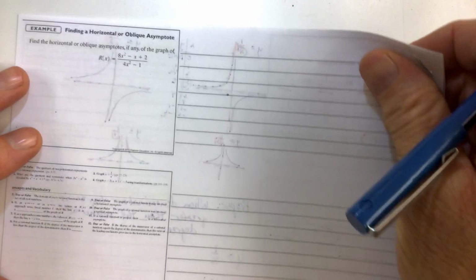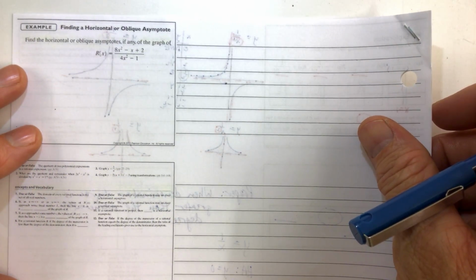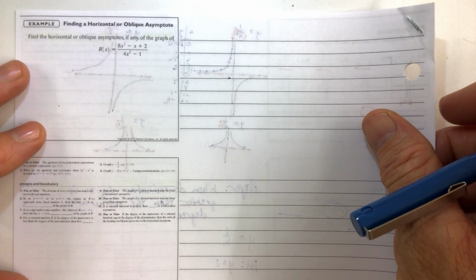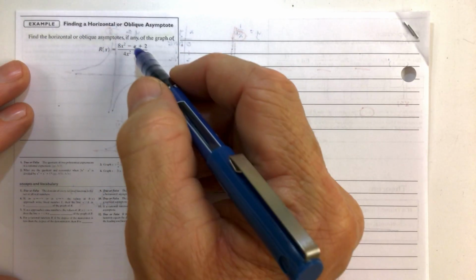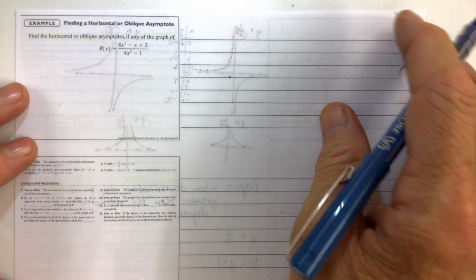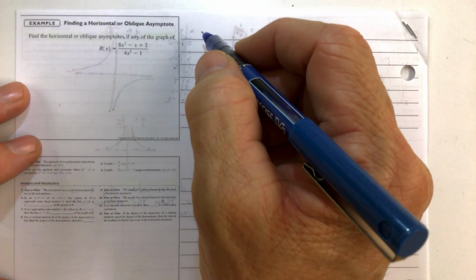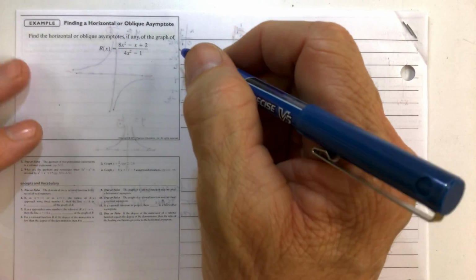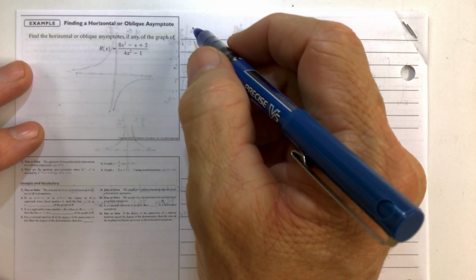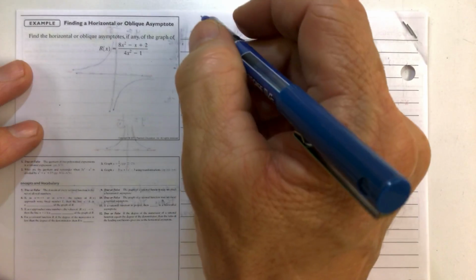All right, so let's take a look at the back side. Find the horizontal or oblique asymptotes, if any, of the graph of r of x equals 8x squared minus x plus 2 over 4x squared minus 1. You should have already tried to answer that, and if by chance you got the wrong answer, then you can rewind the video and go back and answer it correctly.